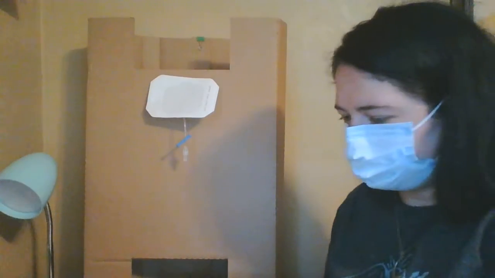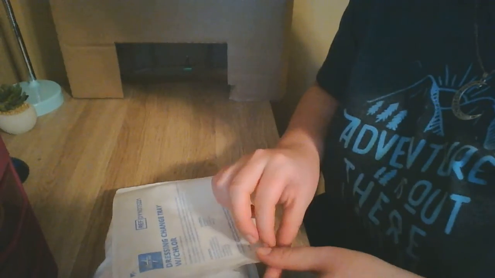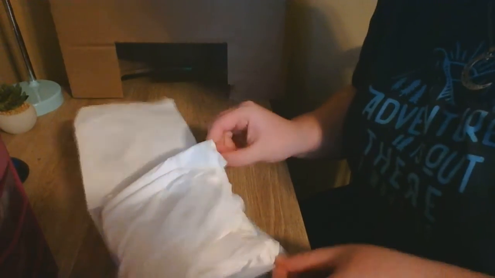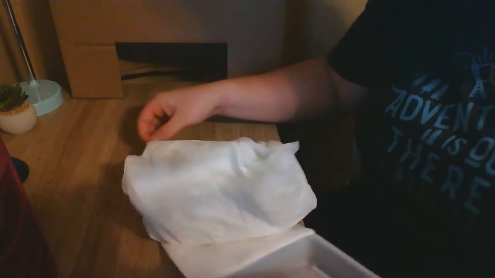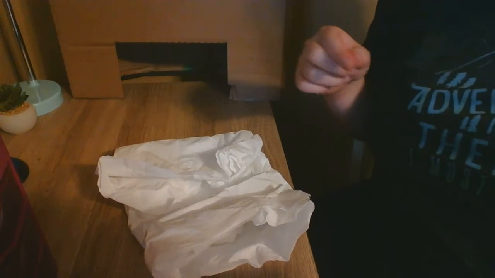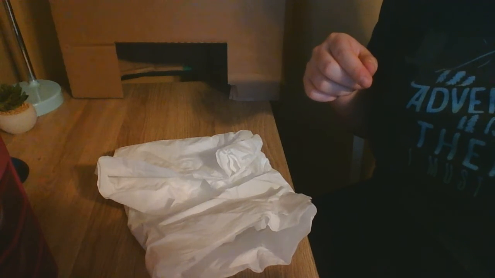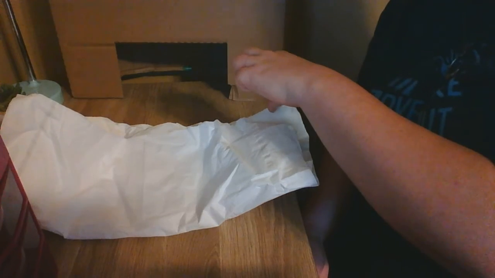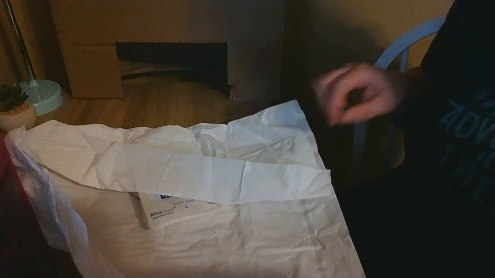So I have my kit here. So I'll just open my kit and go ahead and place my sterile field. Put this off to the side. I'm just gonna try to open my field very meticulously.